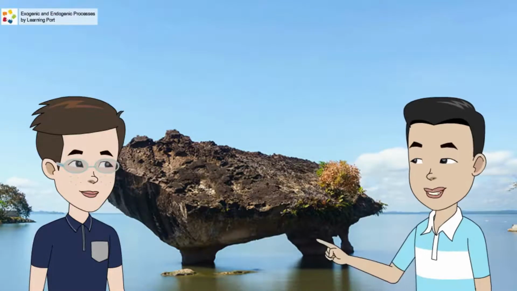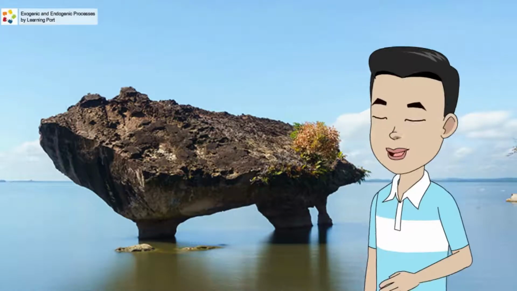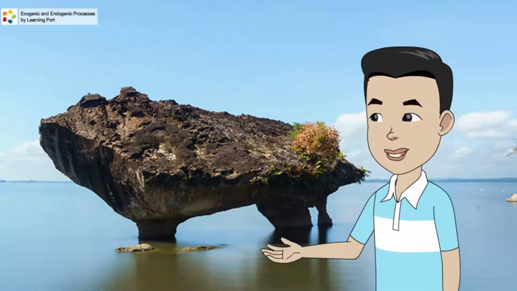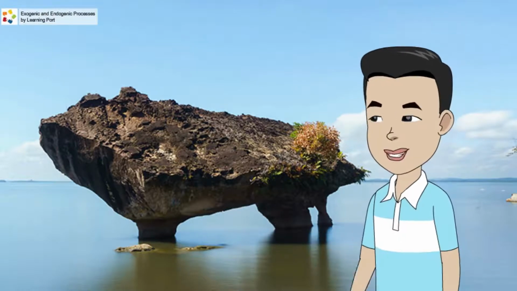Michael is showing Eddie an amazing rock formation that is shaped like a bull. He says that there are natural processes on Earth that can create different landscapes. Do you think Michael is right?